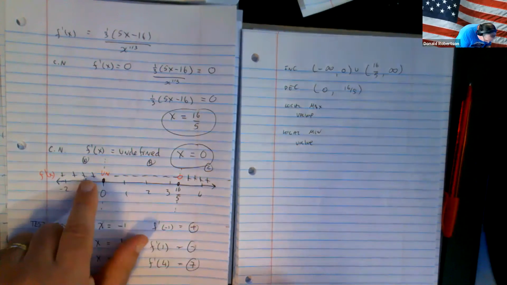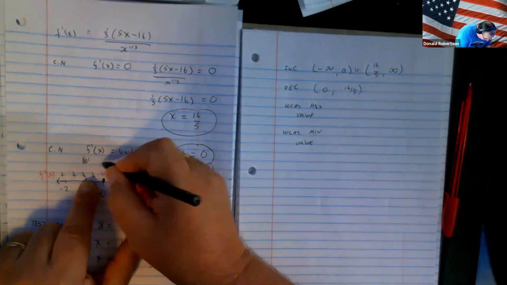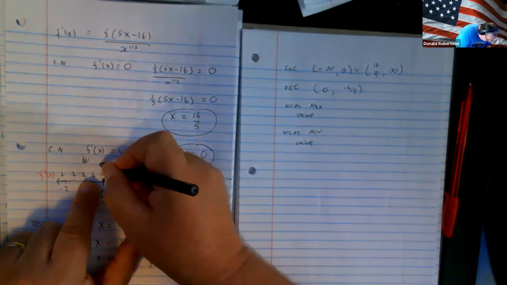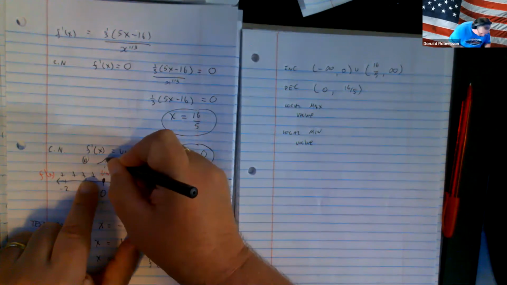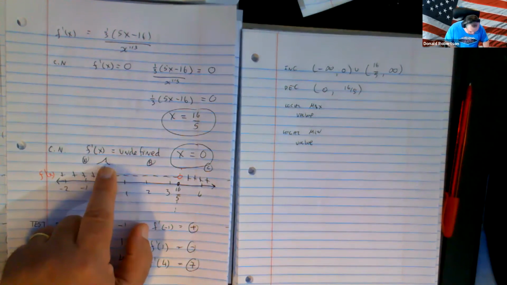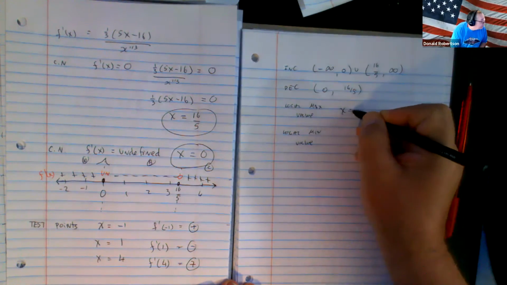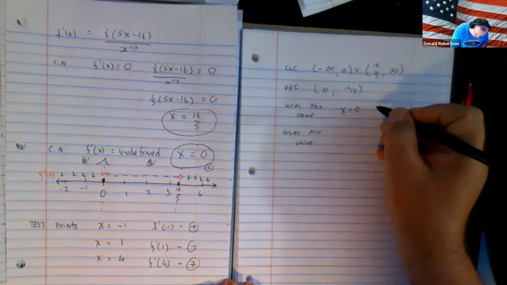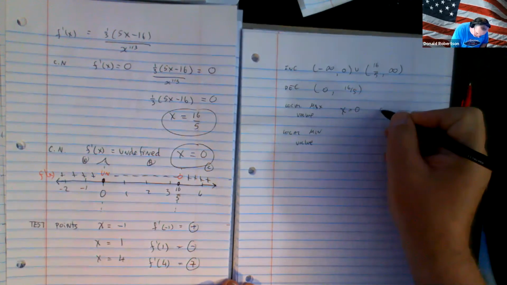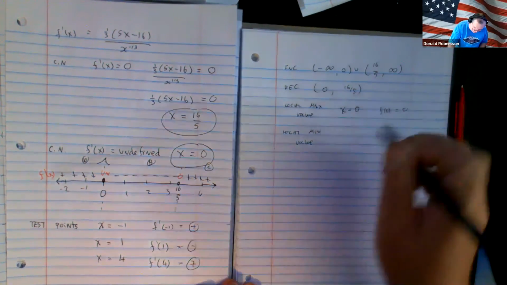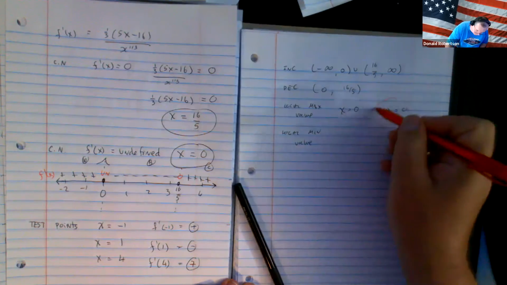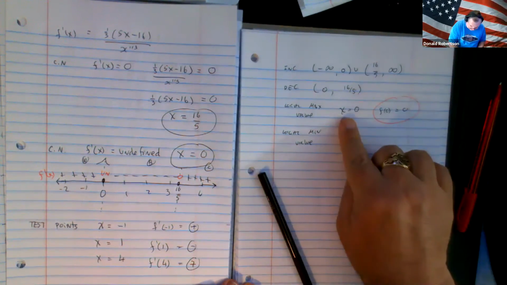If I look at this guy, it goes positive, undefined, negative. And the reason it does that is because there's a cusp there. So that's a local max at this point. So there's a local max at x equals 0, and its value is 0. So that's the number they want. They want the value of the function at 0.